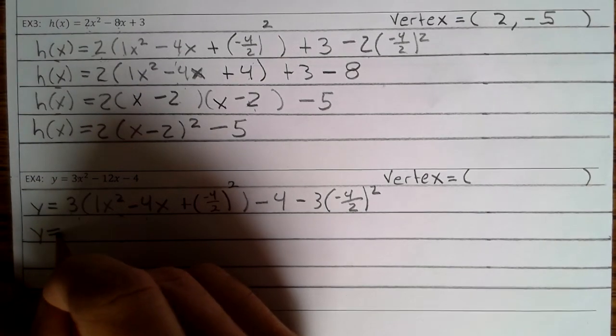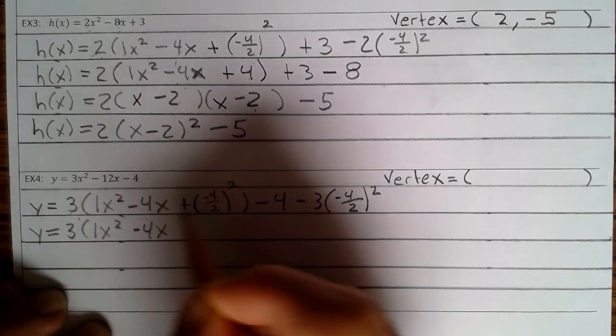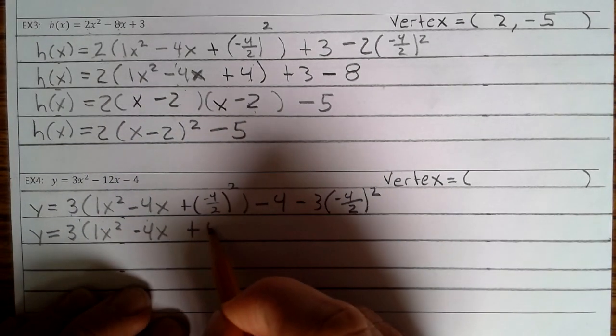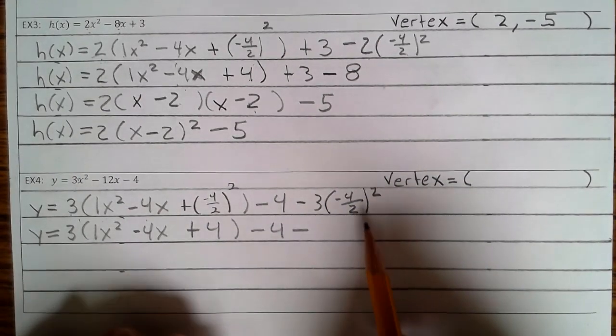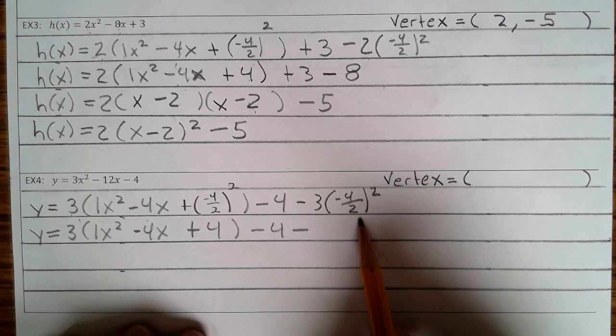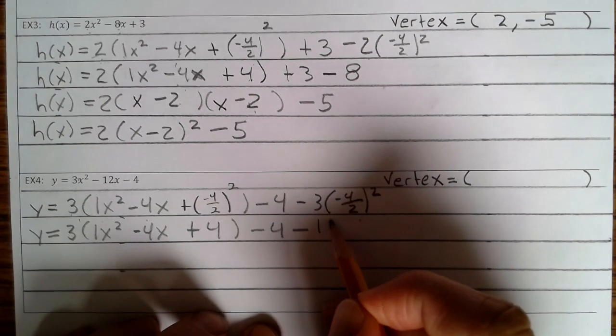So then that's y equals 3, parentheses 1x squared minus 4x plus 4 minus 4 minus, that's, let's see, 4 times 3 is negative 16.